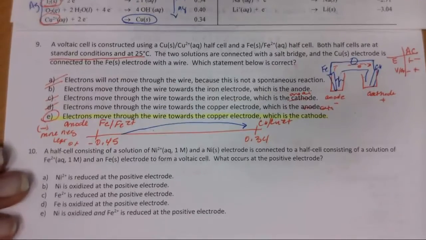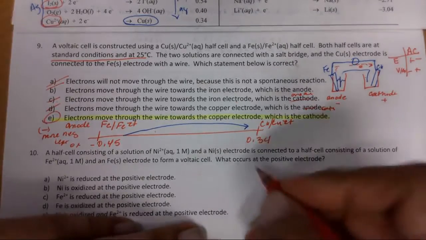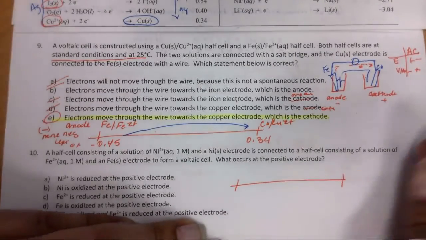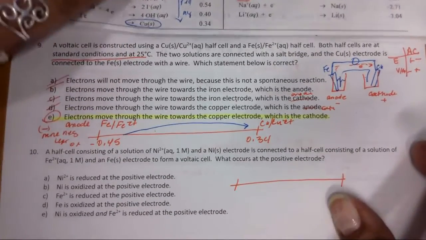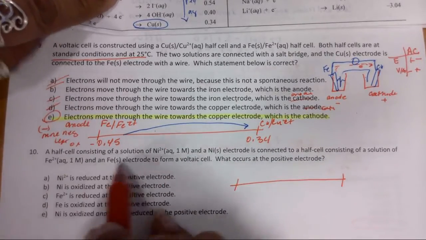All right. So a half cell consisting of a solution of 1 molar nickel and a nickel electrode is connected to a half cell consisting of a solution of 1 molar iron and an iron electrode to form a voltaic cell. What occurs at the positive electrode? Okay, well, let's look. First thing we're going to do is draw our little line here and see who goes where. So what do we have? We've got nickel solid, nickel 2 plus, iron 2 plus and iron solid.